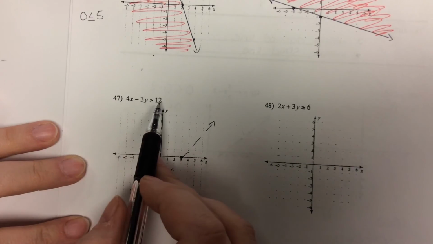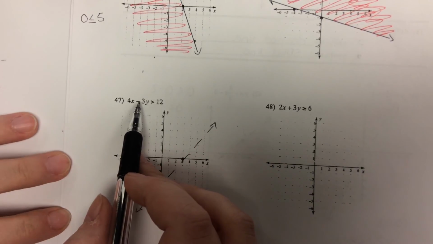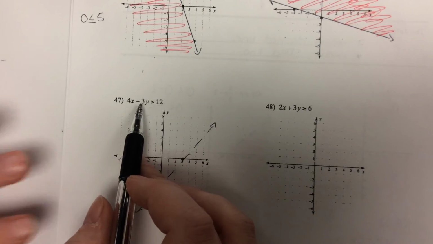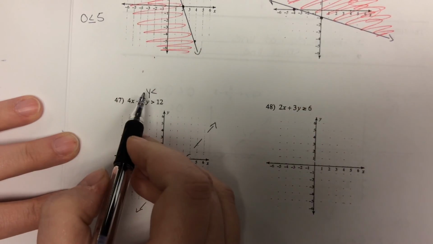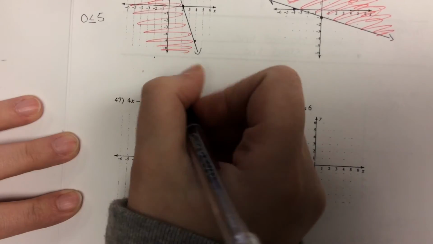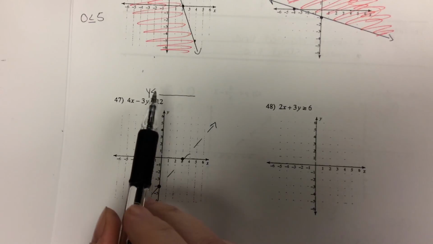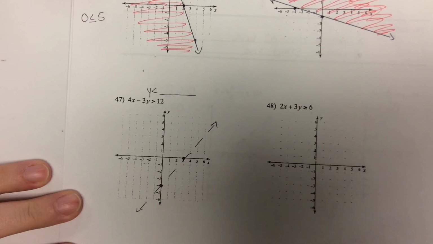When we subtract 4x to the other side, we get -4x plus 12. But then we've got to divide by this -3 so that we can solve for y. And when we divide by a negative, the sign flips around. So you'll have y is less than or equal to whatever the equation comes out to be. All we really care about is how the sign looks, so we know which part to shade. And since we're talking less than, I'm going to assume that we need to shade below.